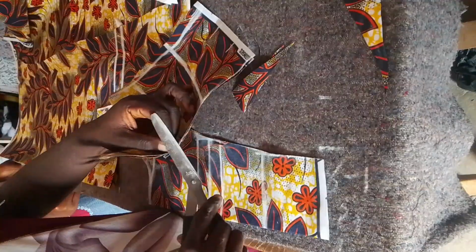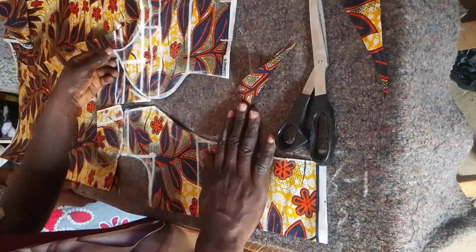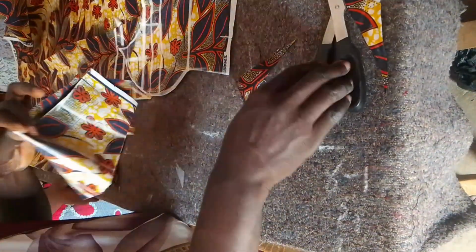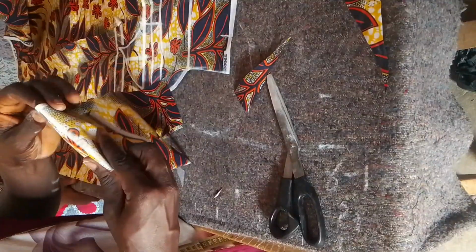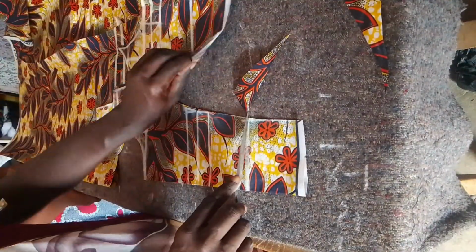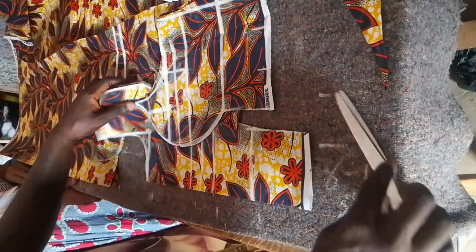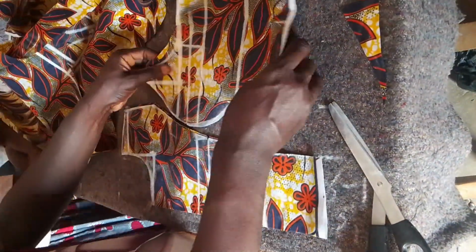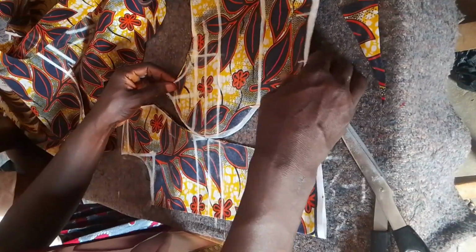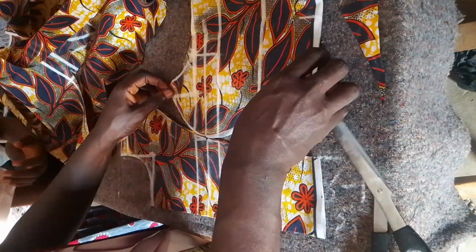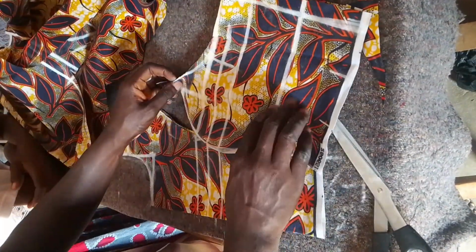I'll go ahead and notch the bust point like so, and I'll also notch it on the center front. Also notch your shoulder to your under bust like so. So this is your bust point for the center front, your under bust for the center front, and then your bust point for the side fronts. After cutting, your pattern should look just like this. You can see that cup is already cupping even without you sewing it.